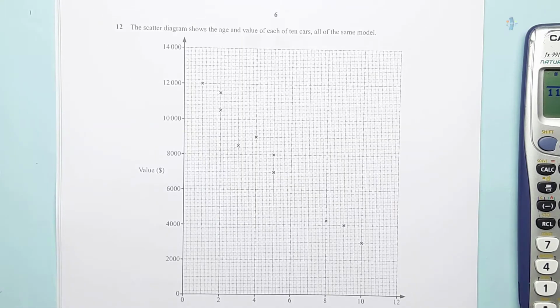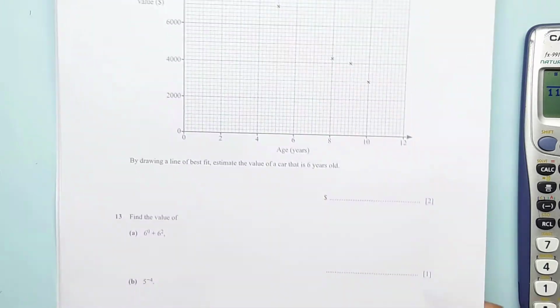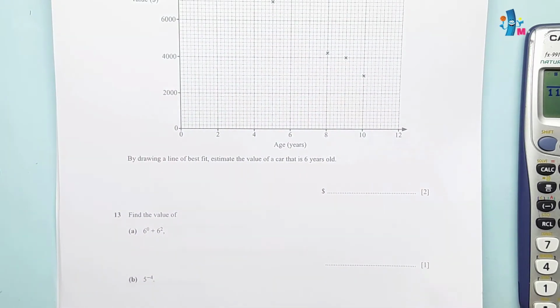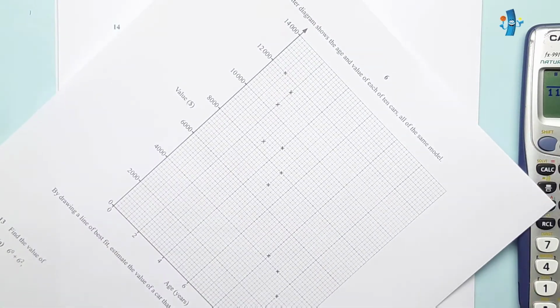And question number 12, a scatter graph is given. The scatter diagram shows the age and value of each of 10 cars, all of the same model. So this is given, by drawing a line of best fit, estimate the value of a car that is 6 years old. So we have to draw a line of best fit.